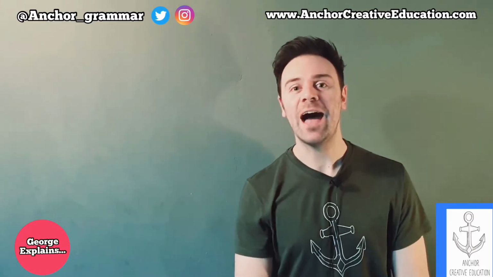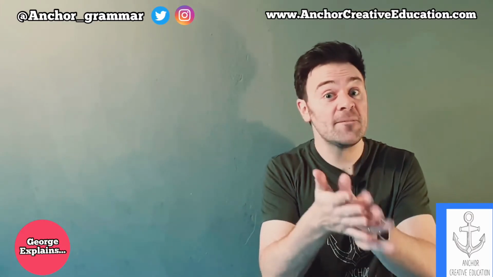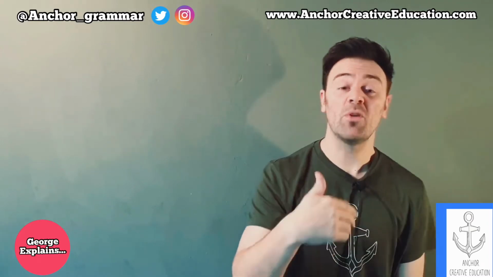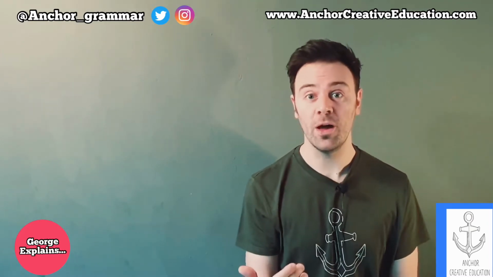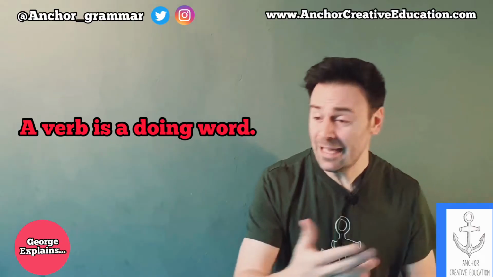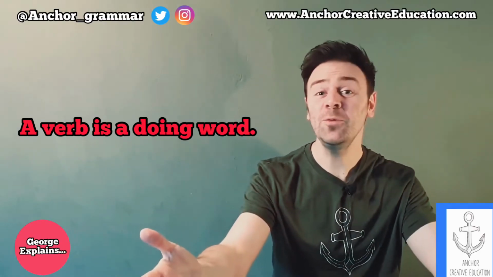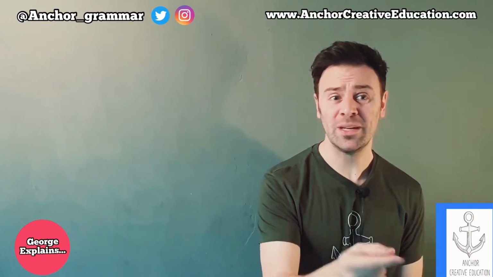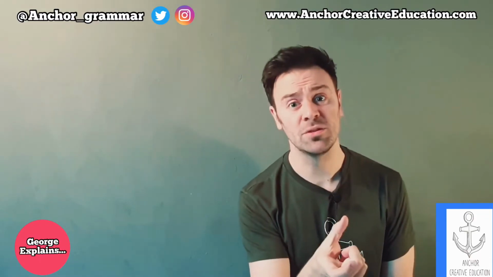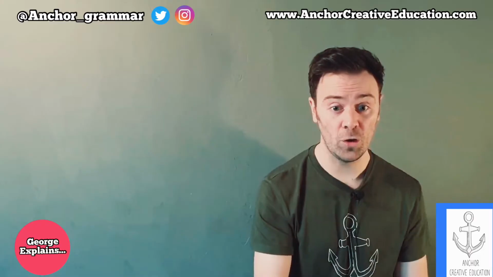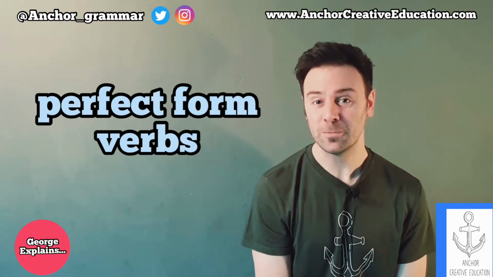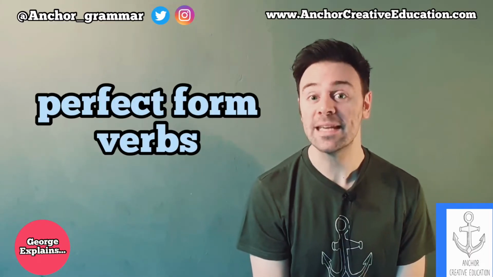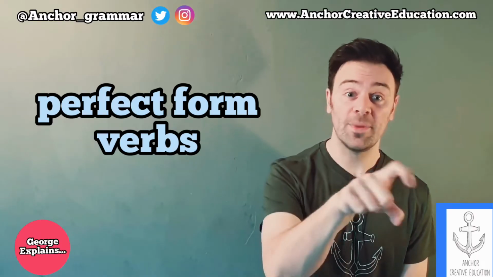When we use have, has, and had to show that something is finished, there are around 100 verbs, and a verb is a doing word, which change. We need to inflect them to change those verbs into perfect form verbs. These can be called the past participle of the verb. We use them to make the perfect form.